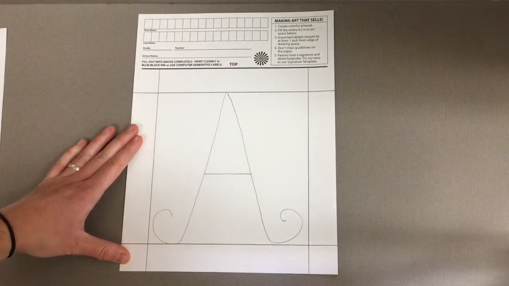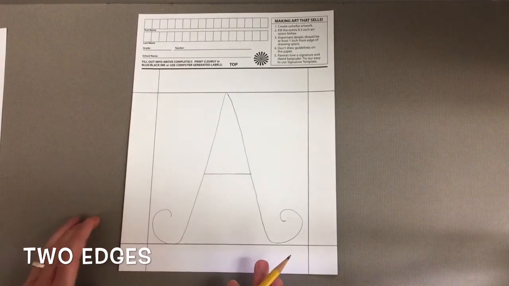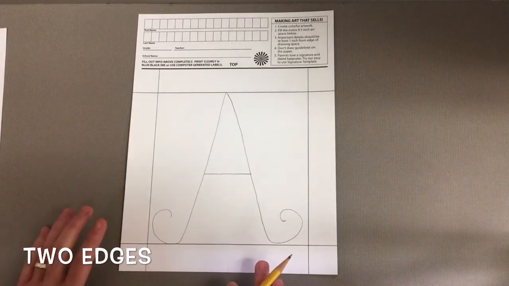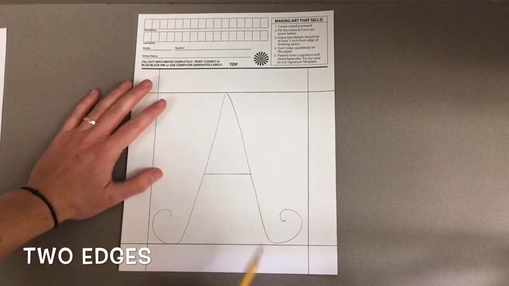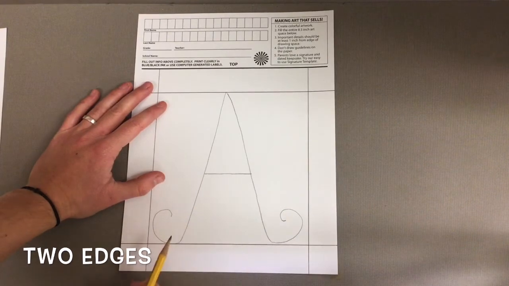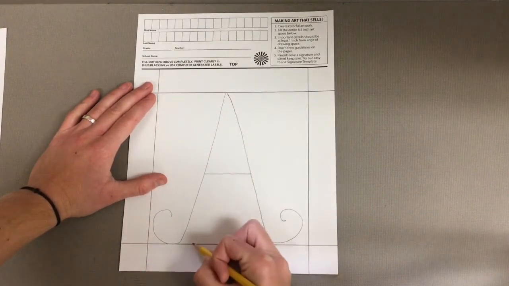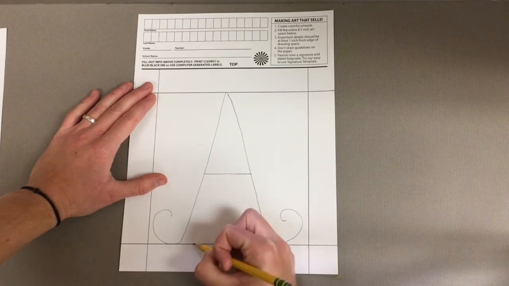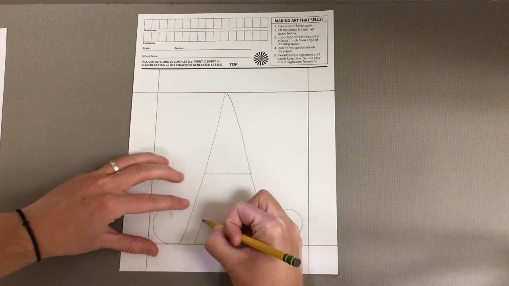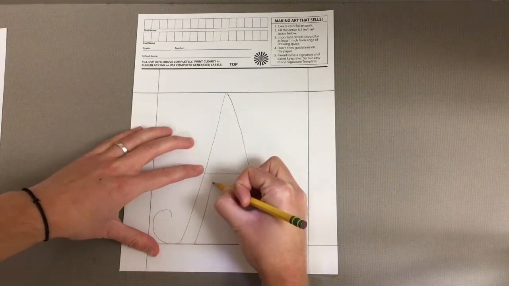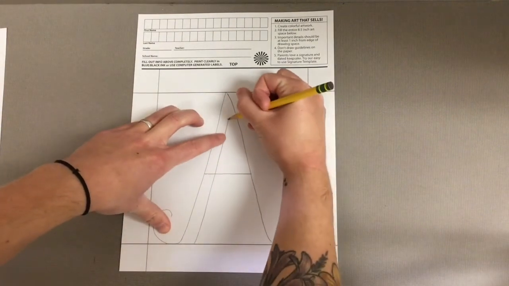Now my next step is to make my letter thick. It needs to have two edges to it, like a block letter or a bubble letter. If you want to make a block letter or a bubble letter, great. Otherwise, if you want to add some of those curlicues in there, fantastic. So I'm gonna start, I think down here actually, and I need to add a second edge. So I'm really just following the shape that I already made. And if I cross a line, well, that's why we've got erasers.